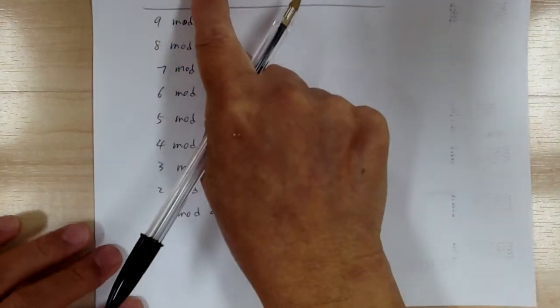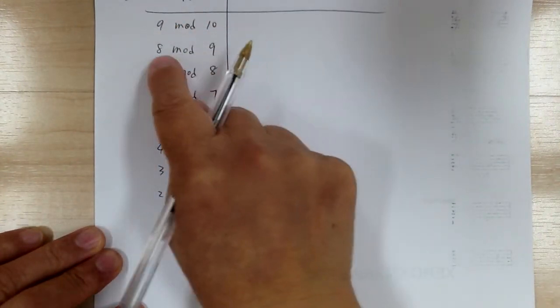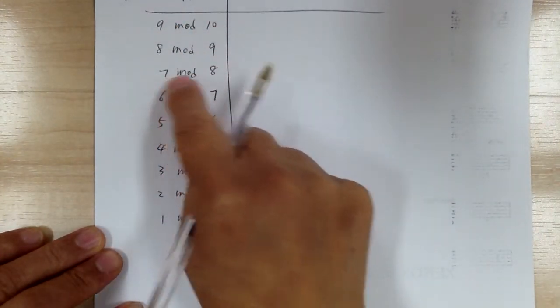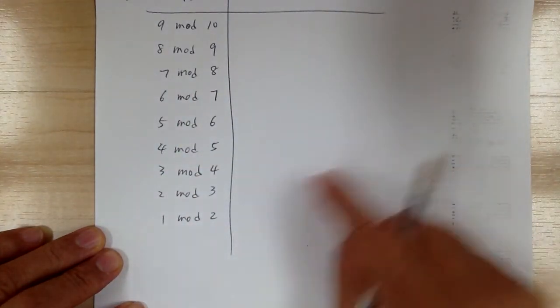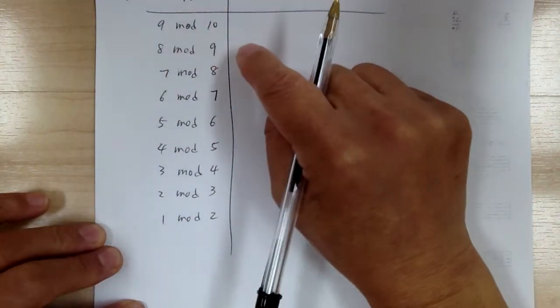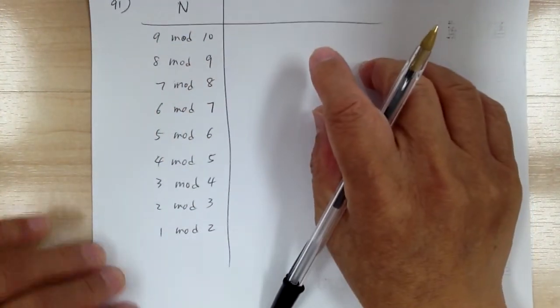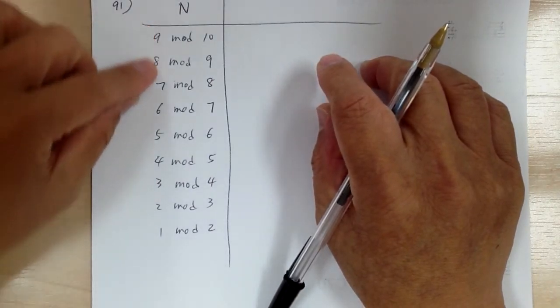So again, you have a number, divide by 10, you get remainder of 9, divide by 9, remainder of 8, divide by 8, remainder of 7, and so forth. Okay? So what would n be equal to? Now the way to do this, the trick is you want to add or subtract a number so that it will equal 0 or 1, so you have the same number.